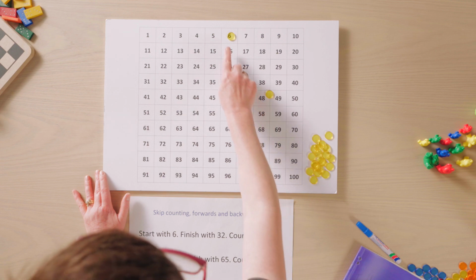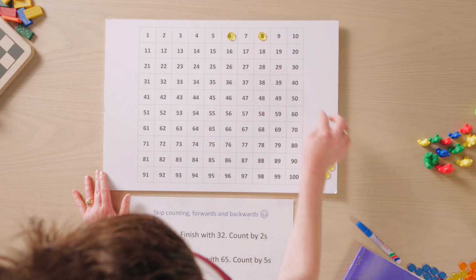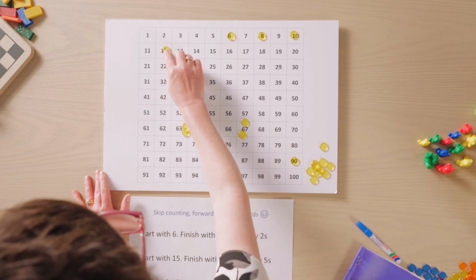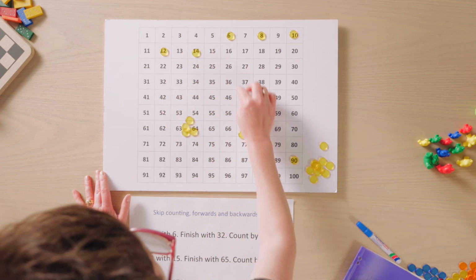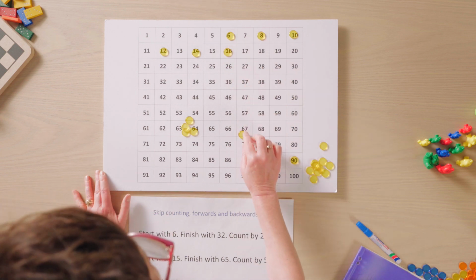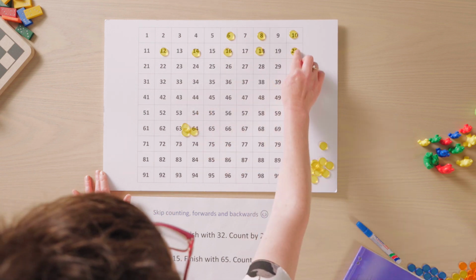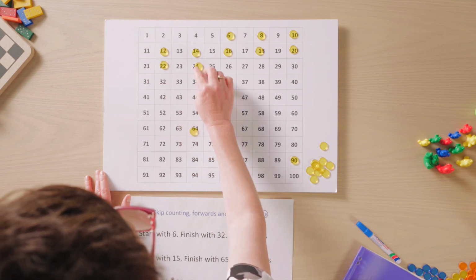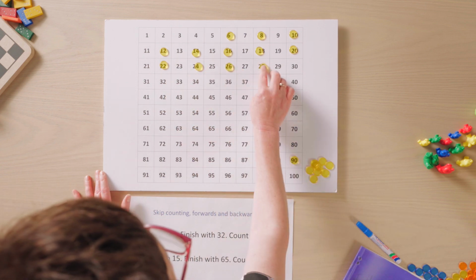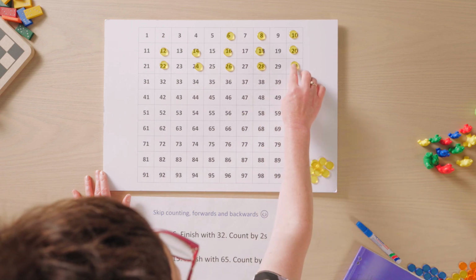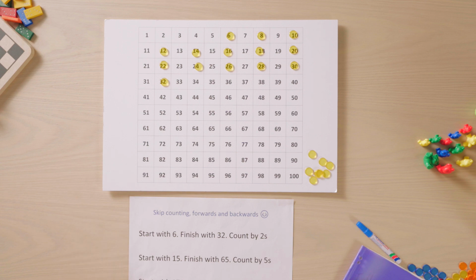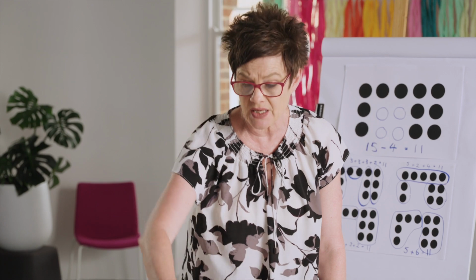So here we go. 6 and 8 and 10. 12 and 14, 16, 18, 20, 22, 24, 26, 28, 30 and 32. There's our first skip counting. Fluent without pausing. Let's go again.